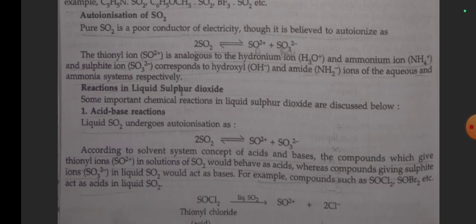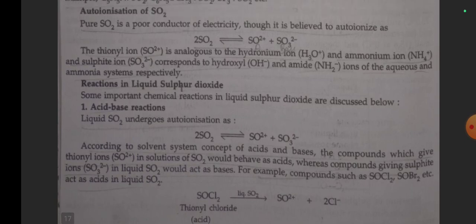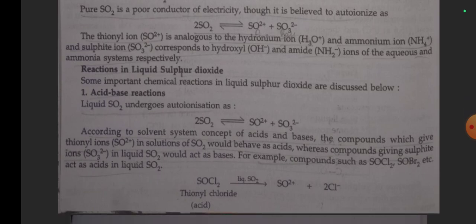Autoionization of SO2. Pure SO2 is a poor conductor of electricity, though it is believed to autoionize. 2SO2 is in equilibrium with SO2 2 positive plus SO3 2 negative. The thionyl ion is analogous to the hydronium ion and ammonium ion, and the sulfite ion corresponds to hydroxyl and amide ions in the aqueous and ammonia systems respectively.